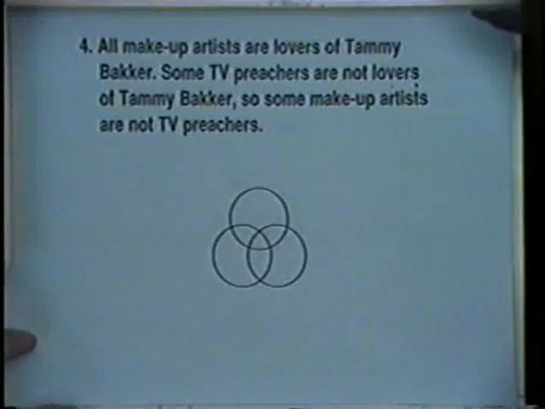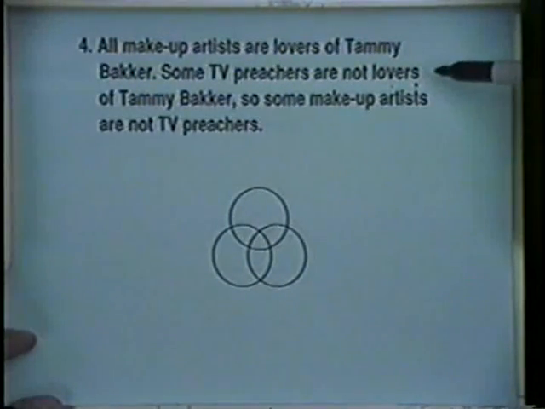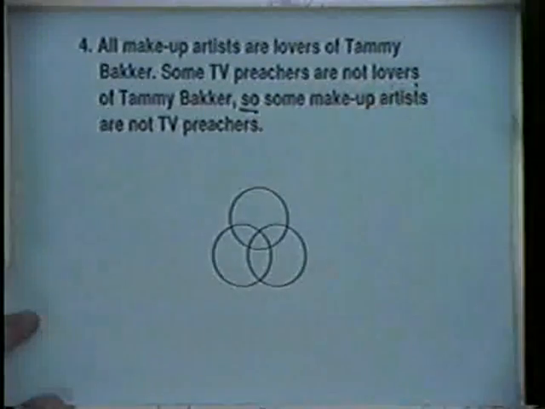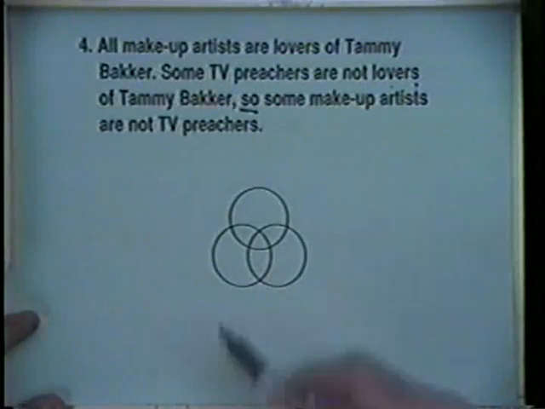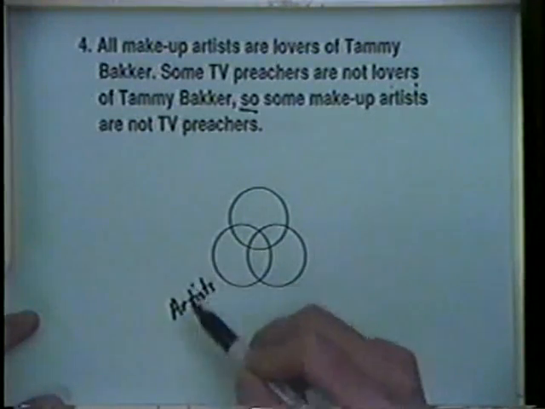Okay, number 4. All makeup artists are lovers of Tammy Bakker. Some TV preachers are not lovers of Tammy Bakker, so some makeup artists are not TV preachers. The "so" indicates our conclusion. That means that makeup artists is our minor term.